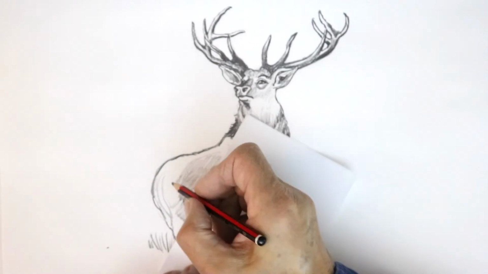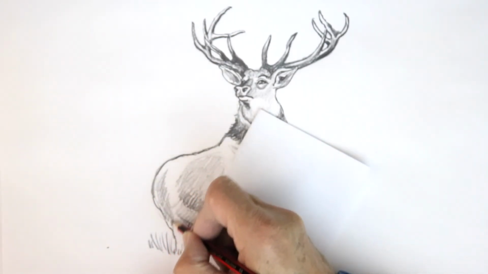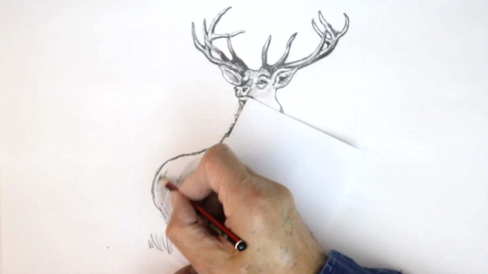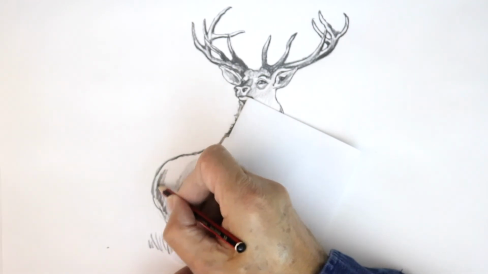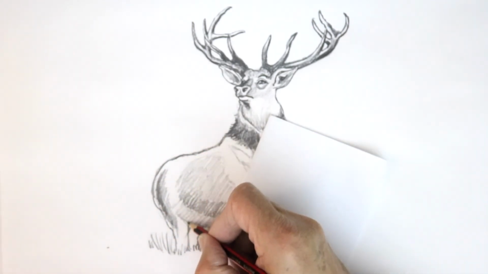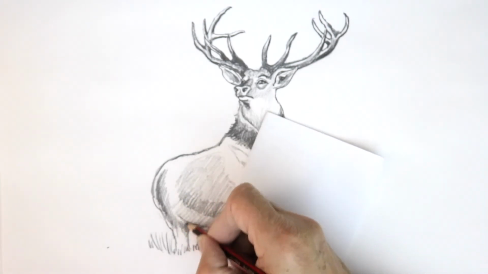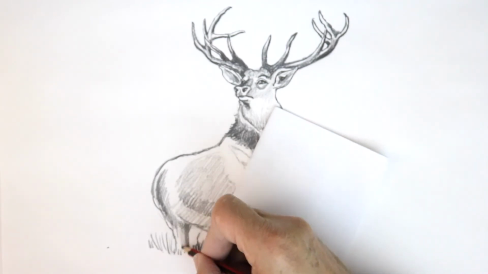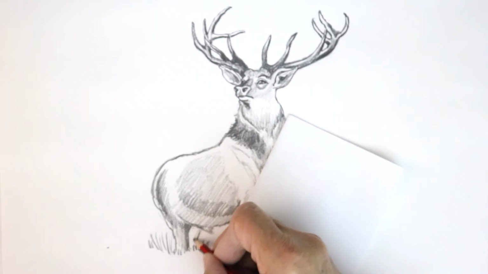Okay, as we go around the back here, it's actually a kind of middle tone, but darker right towards the back of the rump here, like that. A bit more weight in the pencil. And then underneath we get a bit of shadow. Now its stomach there, and a bit more shading on its leg. And this leg underneath is catching the light a bit more.